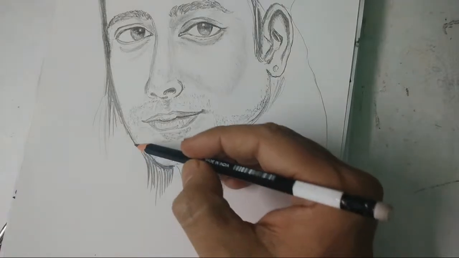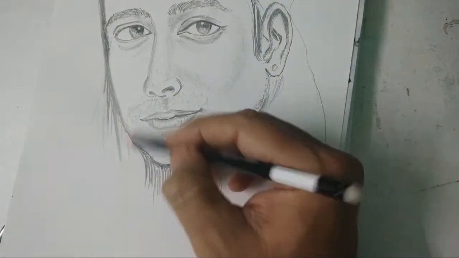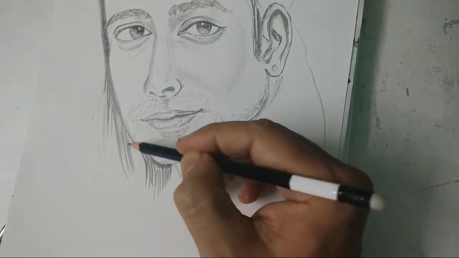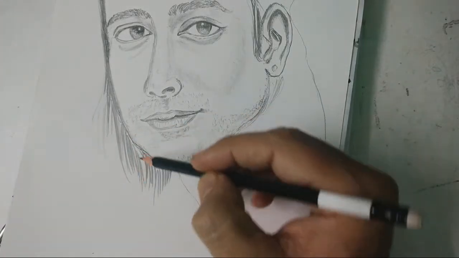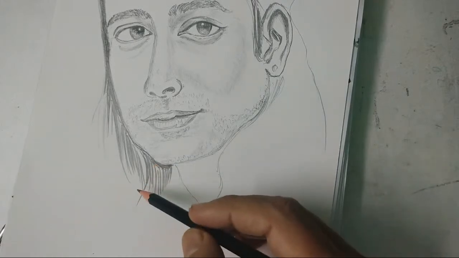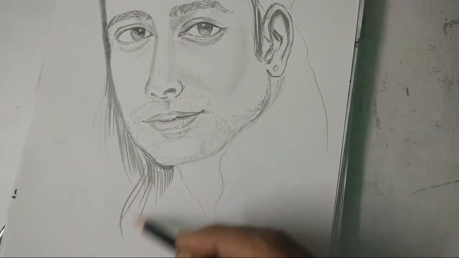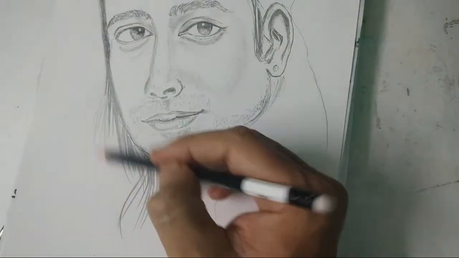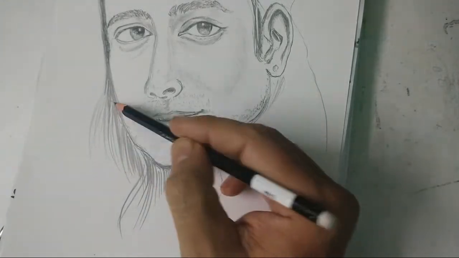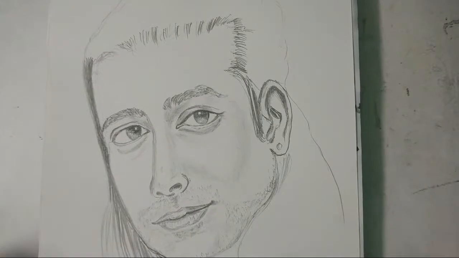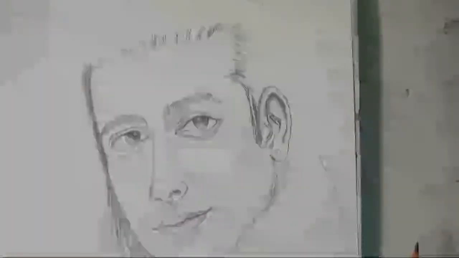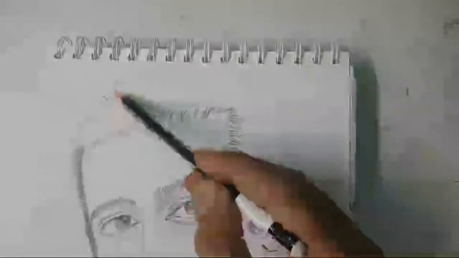Now this is the hair lining which has to be done properly. The hair are long and they are thin. Normally the hair in men are on the head, but here the hair are long. So this is the thing which will give resemblance, and this is the flow of the hair. The hair are again, this is the flow of the hair.